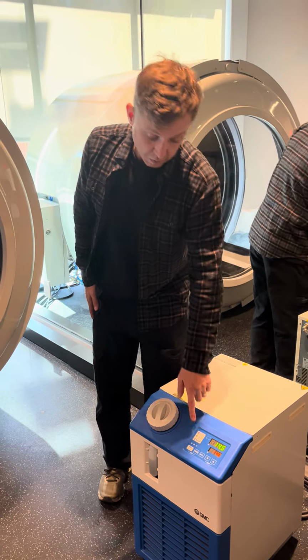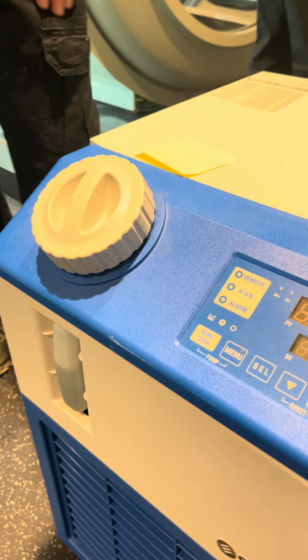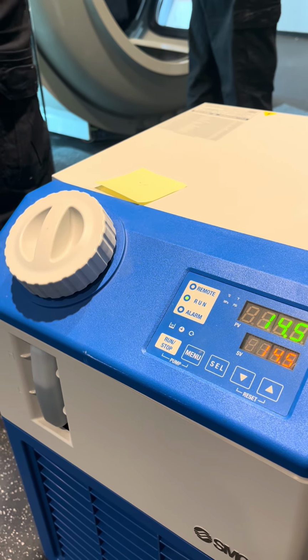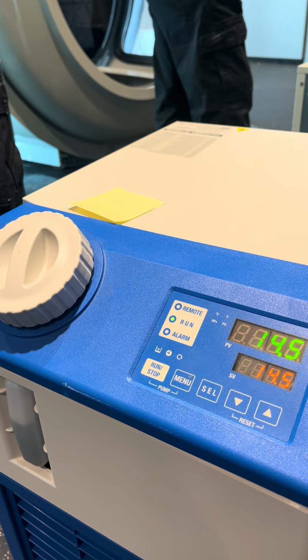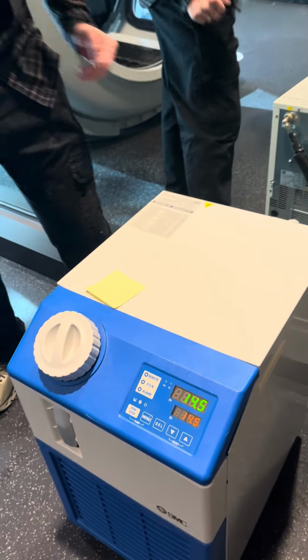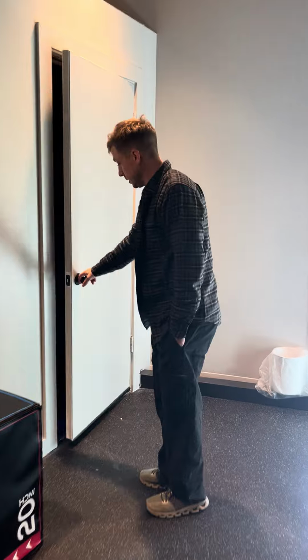Hit stop, wait for this light to stop flashing, cycle through. It's going to stop flashing. Then it's going to turn this off. Okay. And then this stuff.